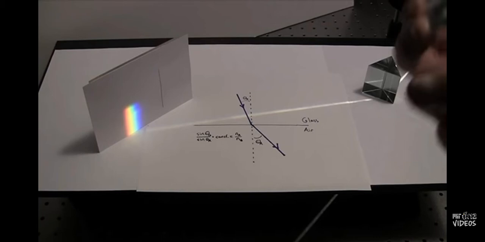It's like a rainbow. Therefore, white light is separated by a glass prism into its color spectrum. The red light and the purple light are the least and the most deflected respectively, and this is called the dispersion phenomenon.